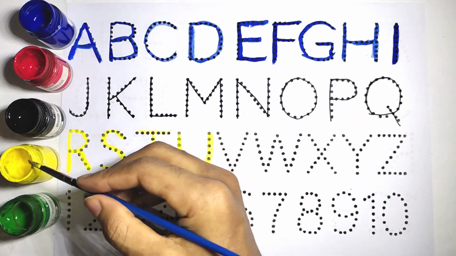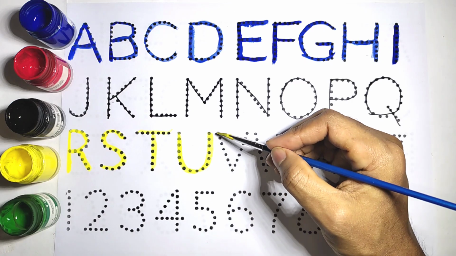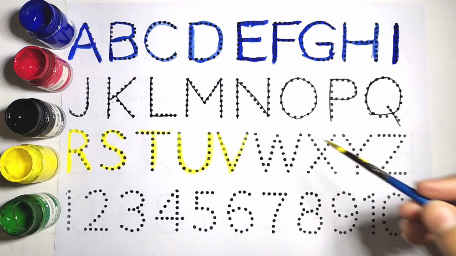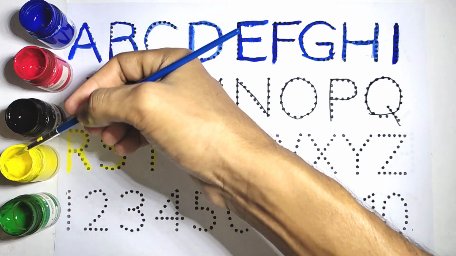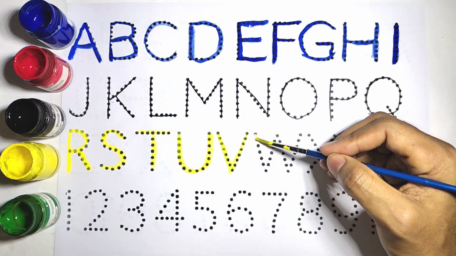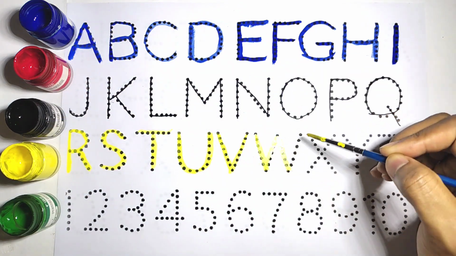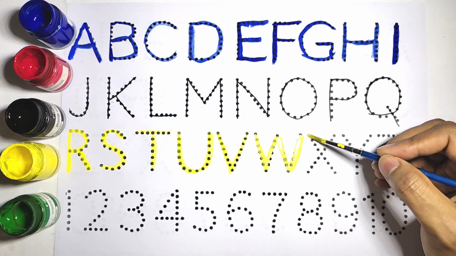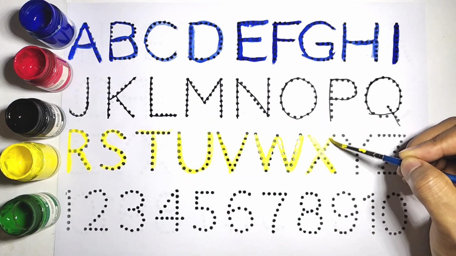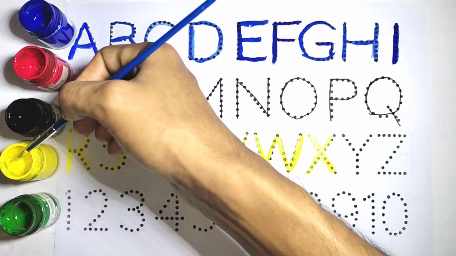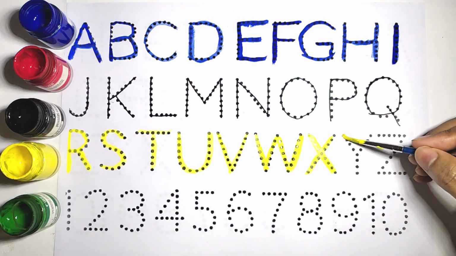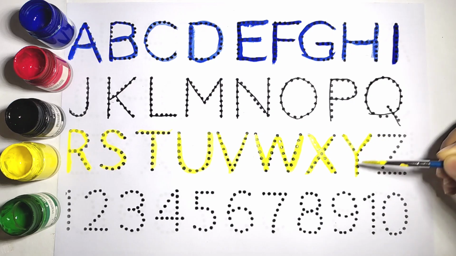Now we draw the letter of U. And the next one is V. V for van. The next one is W. W for wolf. Now we draw X. X for X-ray. We again use yellow color and now we draw the letter of Y. Y for yolk.